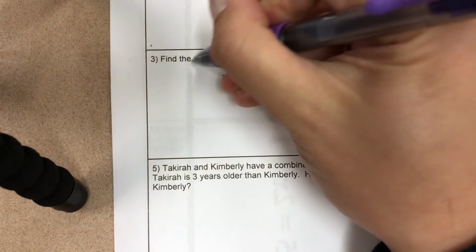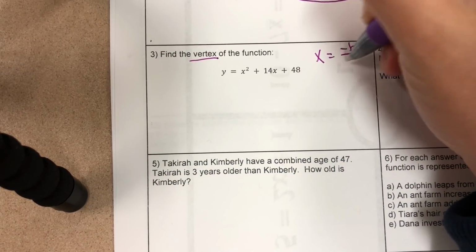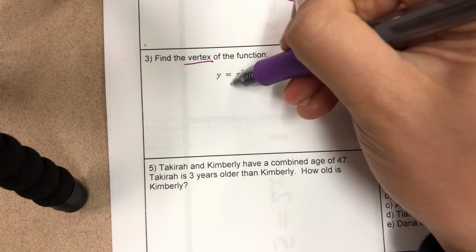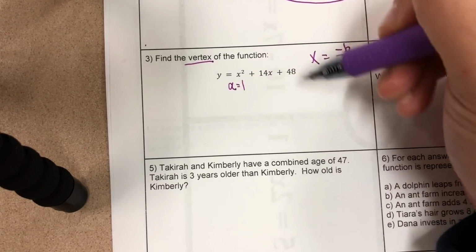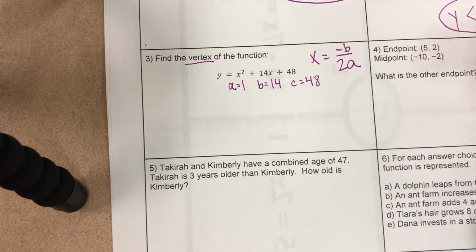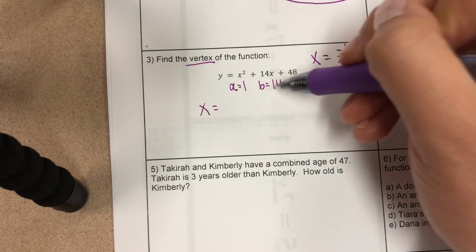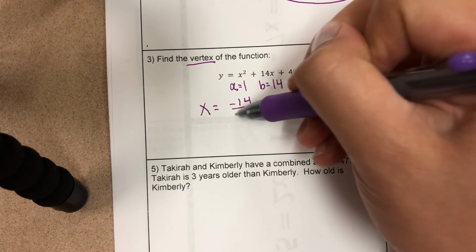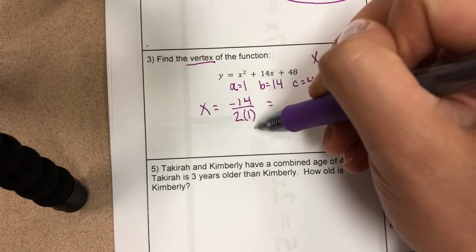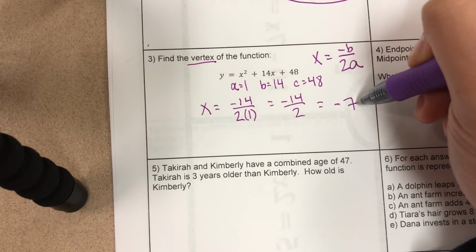Vertex form is super easy. I know that the vertex formula is x equals -b over 2a. You have to remember this. So this is A right here, our A is 1, our B is 14, our C is 48. When I do this, I plug it in. X equals -b, so that's -14 over 2 times A. A is 1, so -14 divided by 2, so my x value is -7.